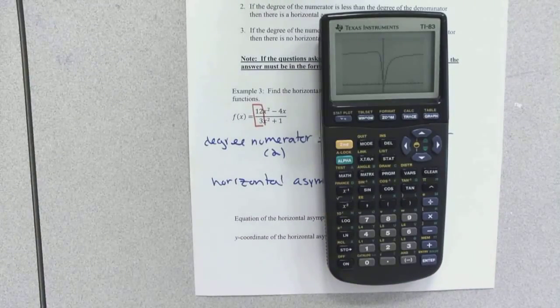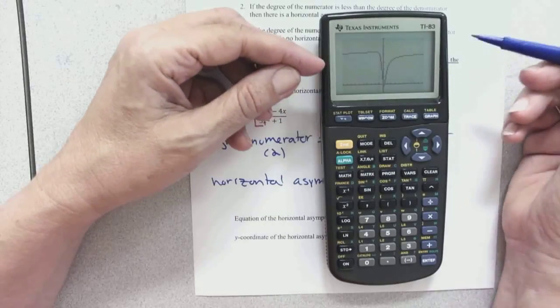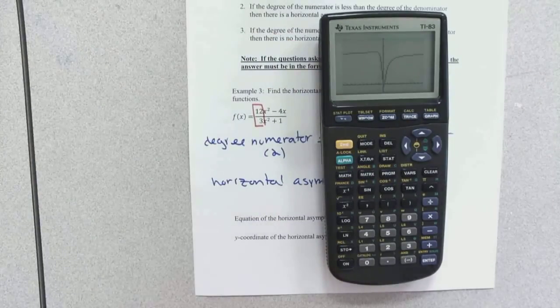Now, disclaimer. Horizontal asymptotes are about what's happening on the extreme left and the extreme right, and I've only counted from -10 to 10. It's possible that if you use the standard window, -10 to 10, zoom 6, it's not going to show you what's really happening very far out.